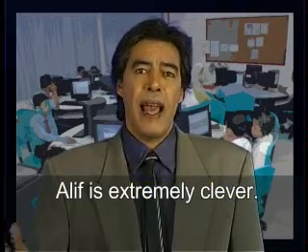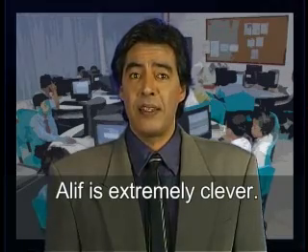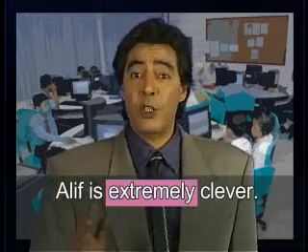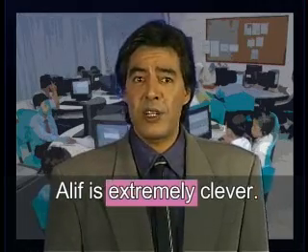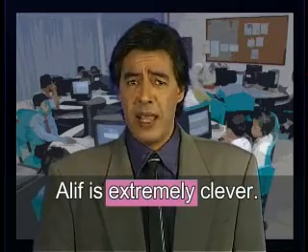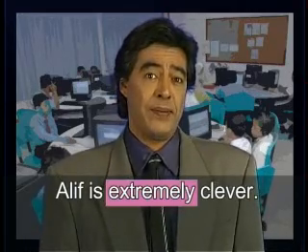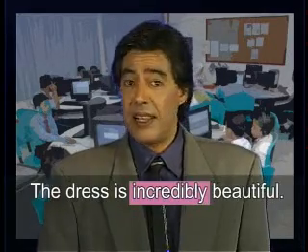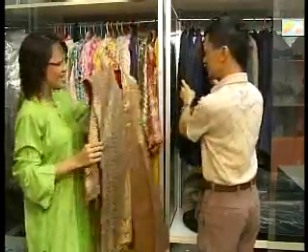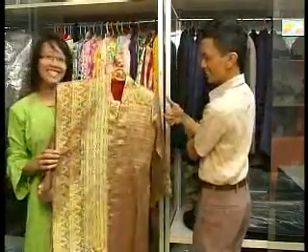Adverbs can also modify adjectives. When we say Alif is extremely clever, the word extremely is the adverb. The adverb extremely tells us that Alif isn't just a little clever, it tells us how clever he is. He is very, very clever. Look at another example. The dress is incredibly beautiful.